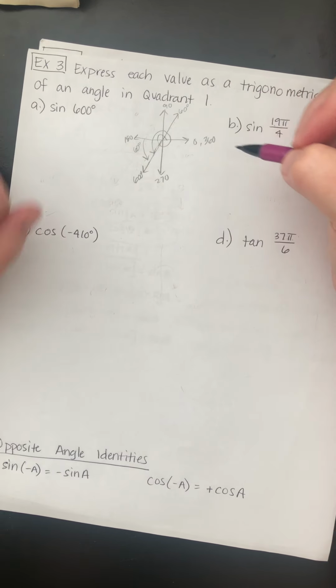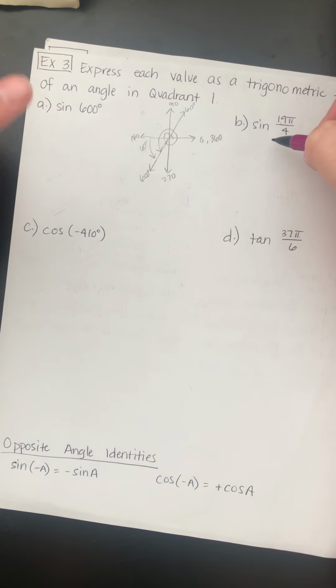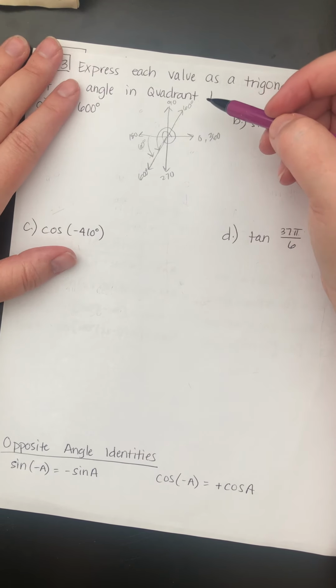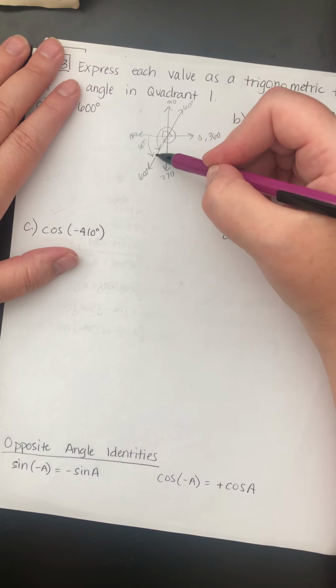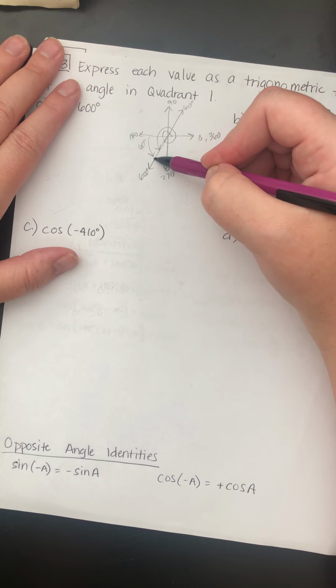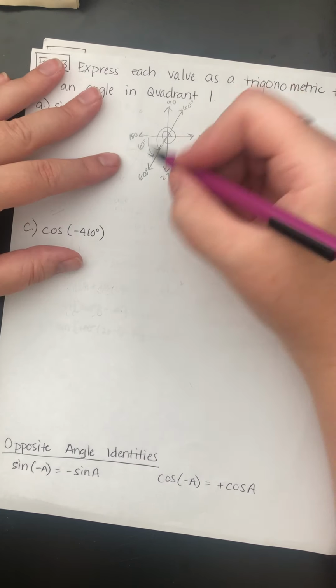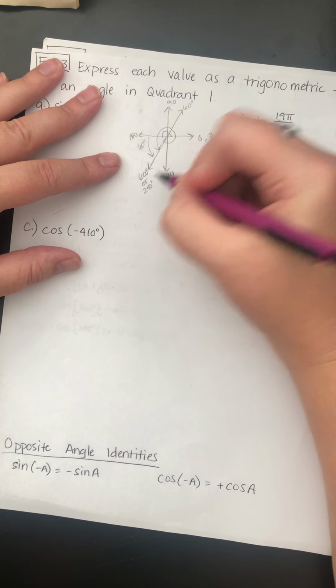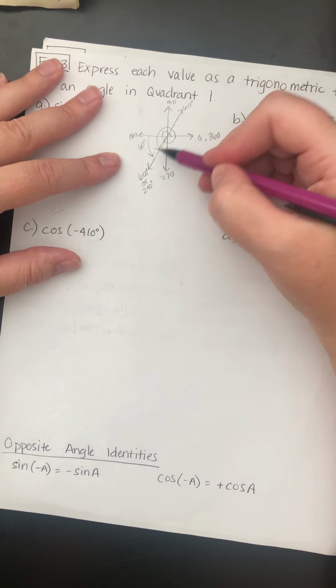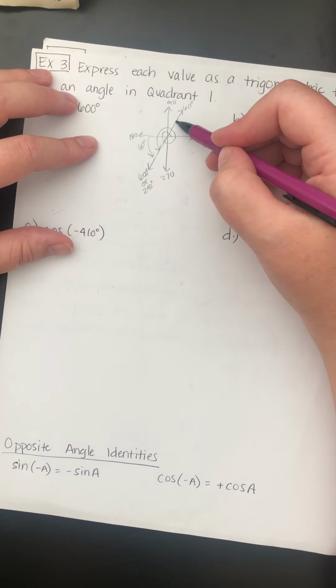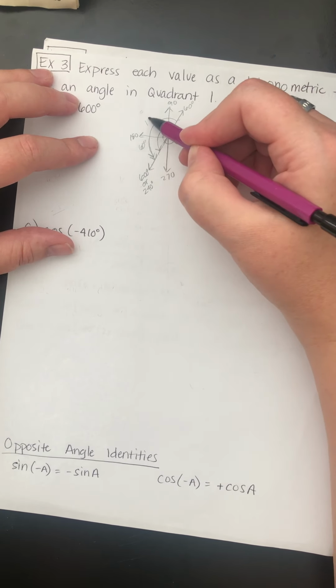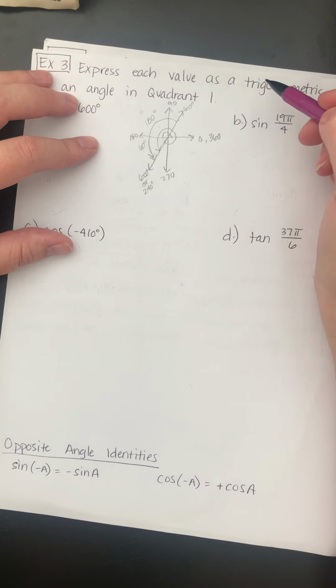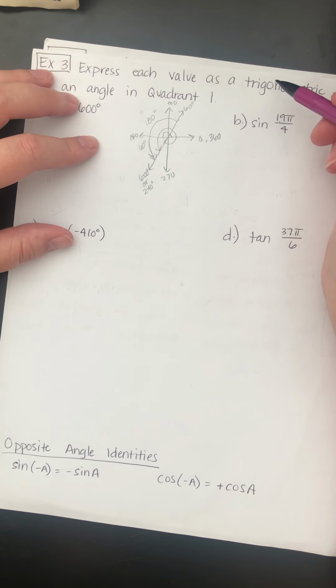We have opposite angles. That is the second case. They differ by an odd multiple of 180 degrees. From 60 to this angle right here, which if you forget the 200, it's the same thing as 240 degrees. The difference there, 240 minus 60, is 180. So from here to here, it's 180 degrees. So they differ by an odd multiple of 180 degrees.